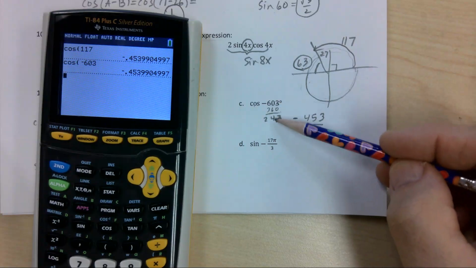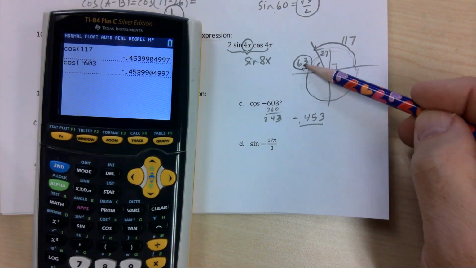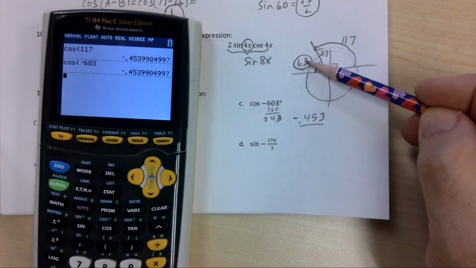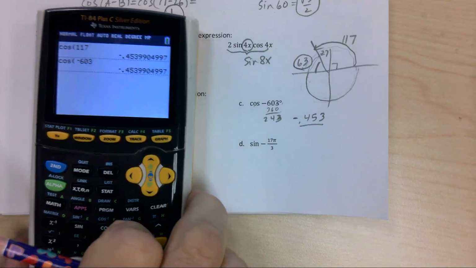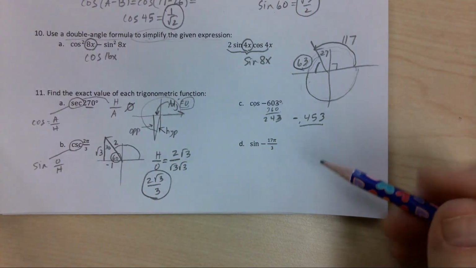Now I could have just went cosine negative 603 right off the bat, get the same thing. But yeah, so if you don't get a nice 30, 60, 90, 45, 45, 90, whatever, I guess that's a calculator special. That's new to me. First, anyways, let's do this one.